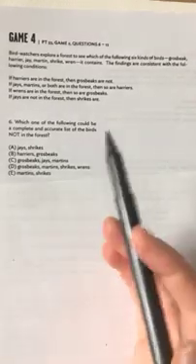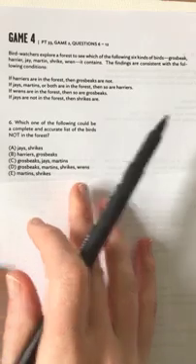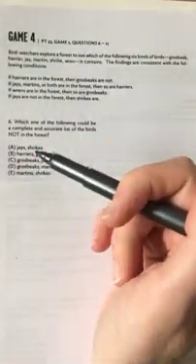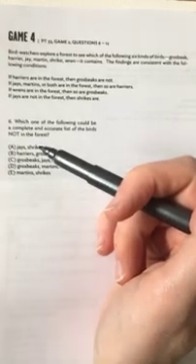Hello! So in this video I'm going to be demonstrating how to do game 2 from PrepTest 33 actually. So this is a page from another book that I have, but this is a real PrepTest game and it comes from PrepTest 33.